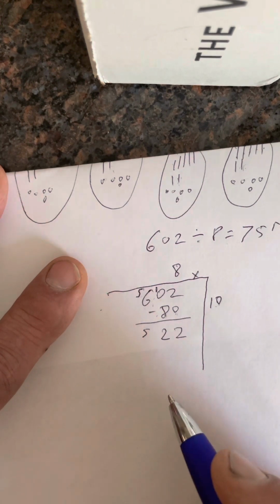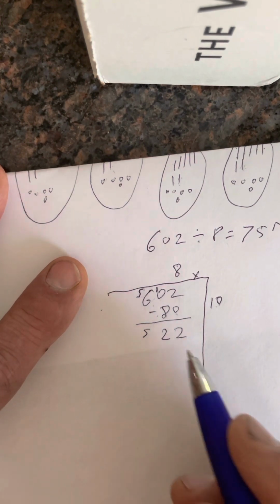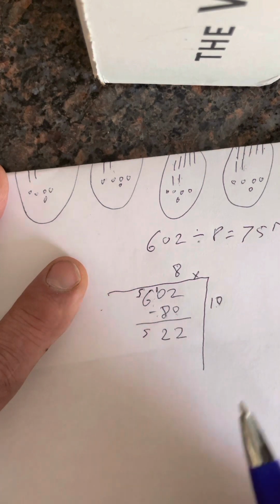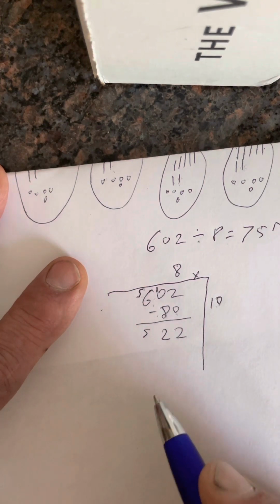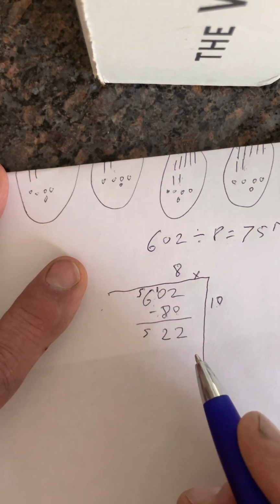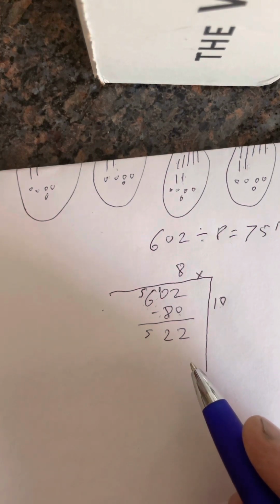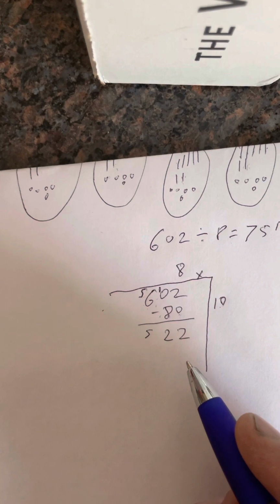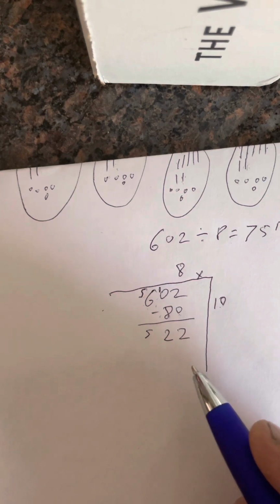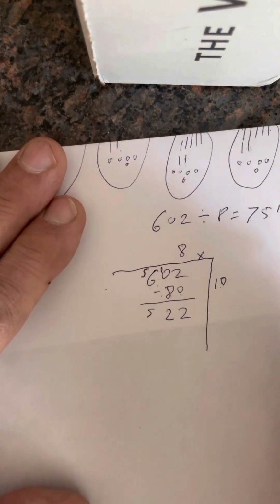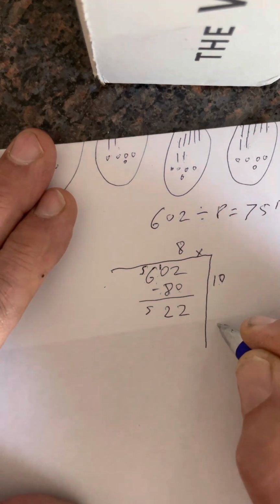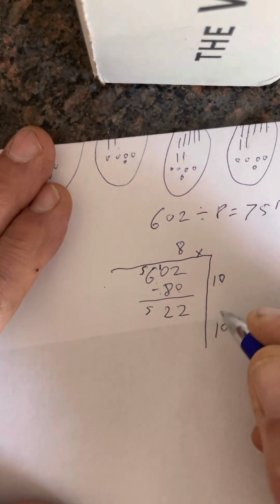I could also get imaginative. I could say, well, I know that 80 plus 80 is 160. I know that 3 times 8 is 24, and 10 times 24 is 240. I could do all sorts of things, but let's just say that I don't know that. And I'm going to keep going with tens because that's the only number I really know by heart.